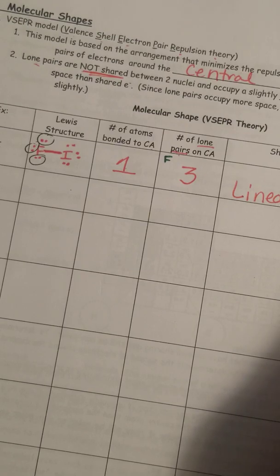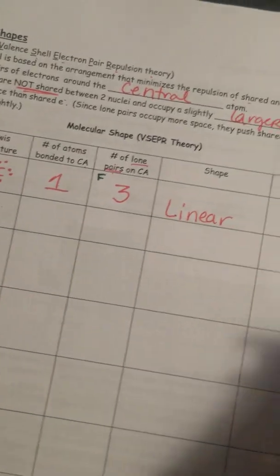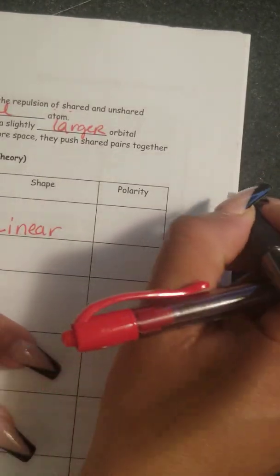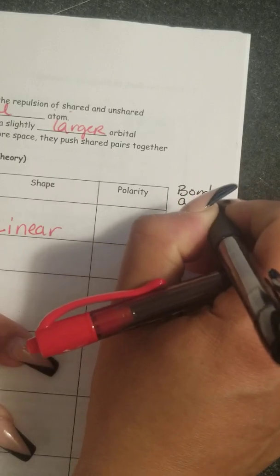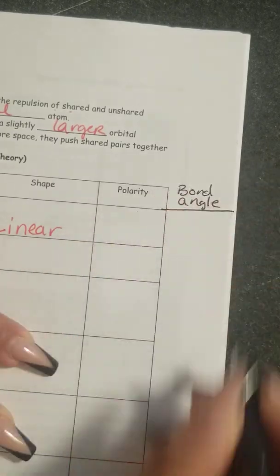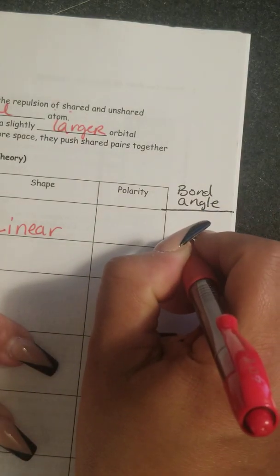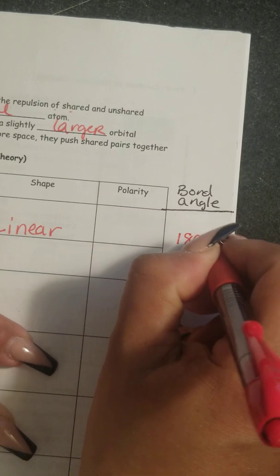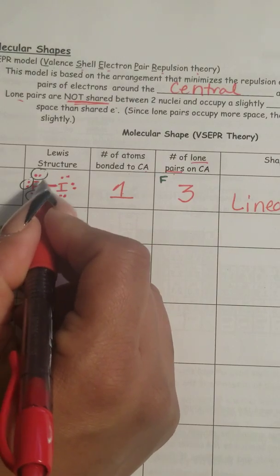Okay? And the polarity, whether it's polar or non-polar, we're going to get to in a little bit on the next page, but we'll come back to that later on. And while you're here, write in another column. We're going to call this bond angle. The bond angle for this linear bond is going to be 180 degrees. And if you look at it, this is 180 degrees. All right, let's keep going.